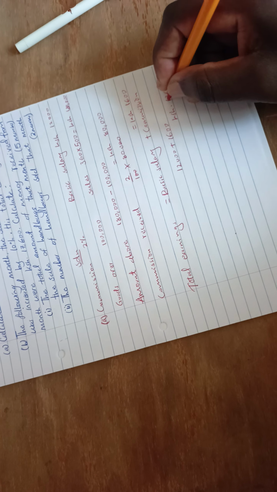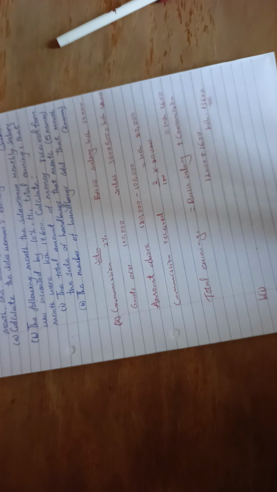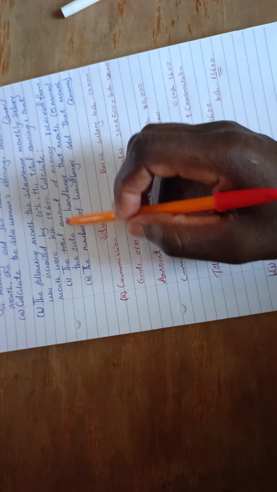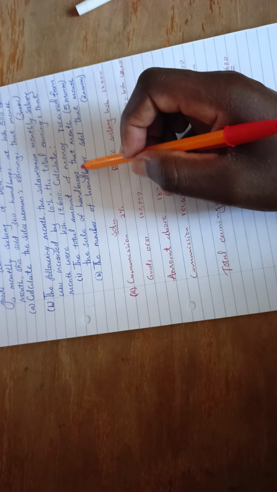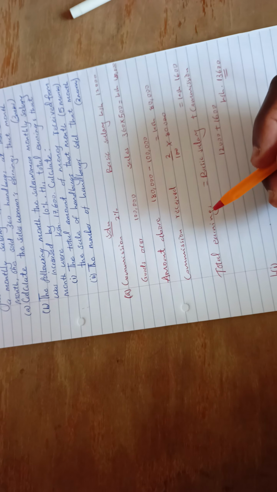Now we go to part B of the question. In part B, we have Roman 1 and Roman 2. So we are going to calculate part B Roman 1. We were told that we need to calculate the total amount of money she received from the sale of the handbags that month.